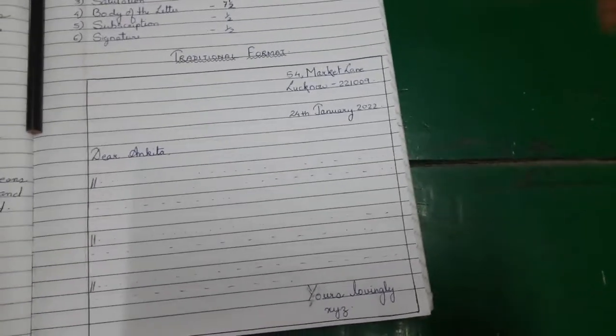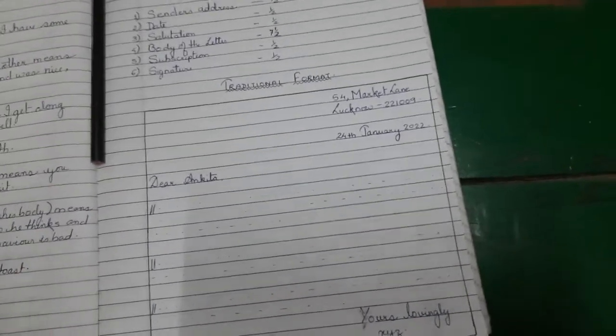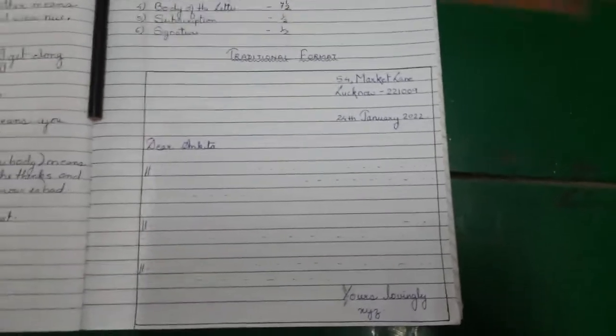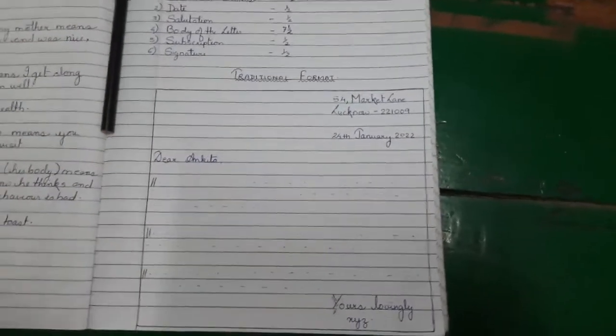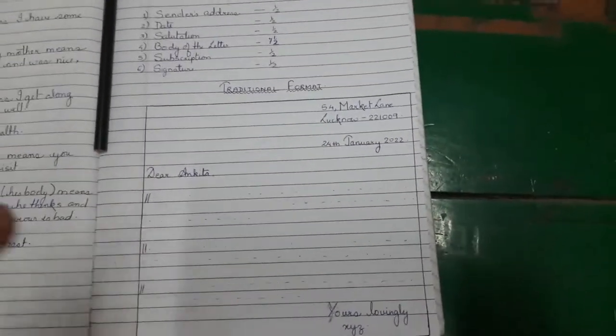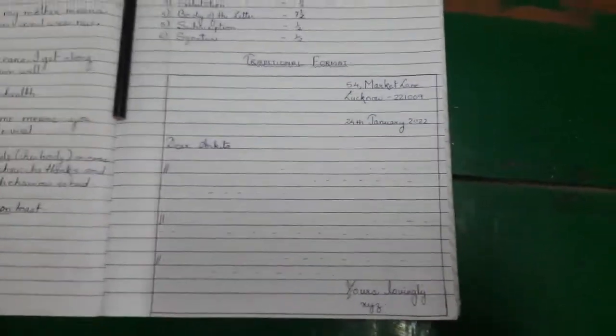So either you can follow this format or the box type format. The box type format we are going to do in the next class. In my next video I am going to post it. But for now, please be very careful. If you are following the traditional format, you have to be careful with the spacing and where you have to begin, on which side you have to write. Sender's address and date will come on the right hand side, the salutation and body will come on the left hand side, again subscription and signature will come on the right hand side.